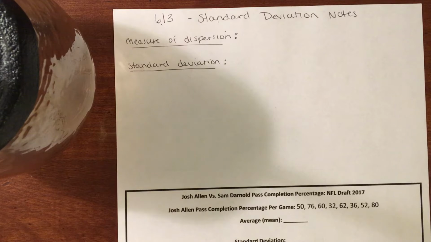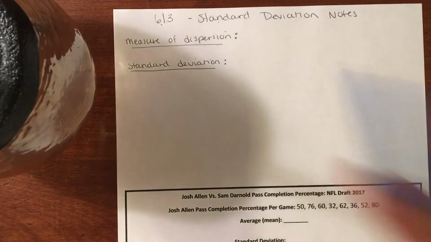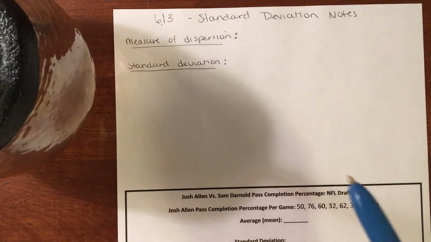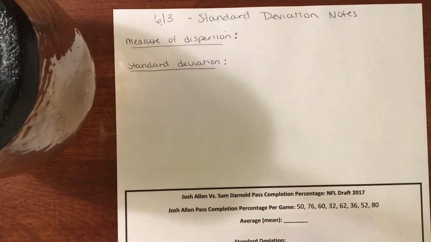Okay, so measure of dispersion. When you think about something that's being dispersed, you should think spread out. If I'm dispersing water bottles to the football team, I would be giving one water bottle per person. I'm spreading them out amongst the people. So when you think of that word, I want you to think spread out. The way we describe it in math, a measure of dispersion is a measurement that describes the spread of data.